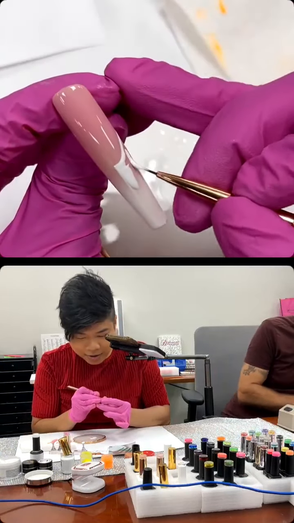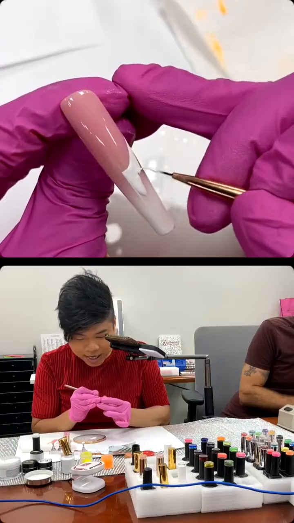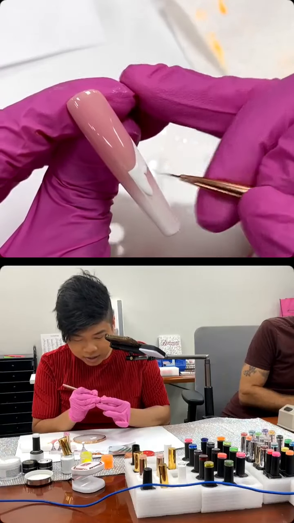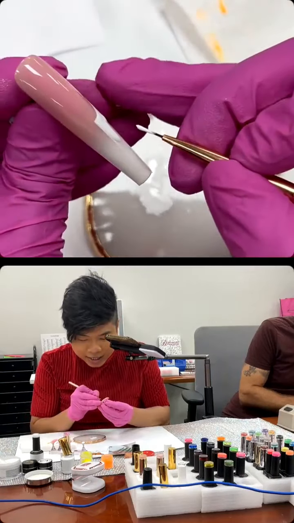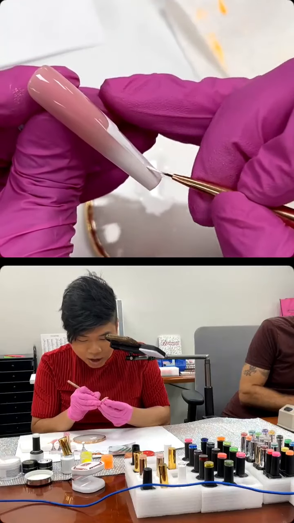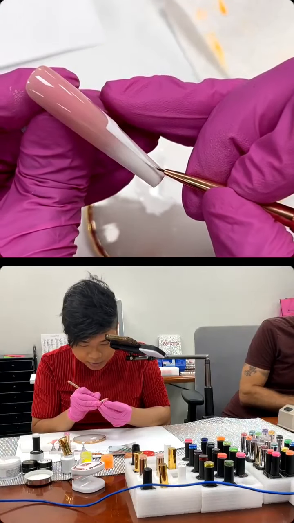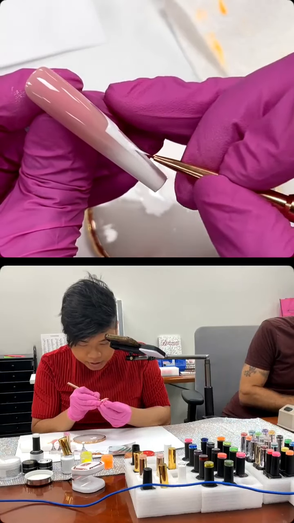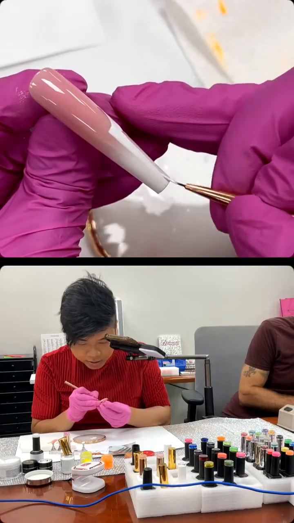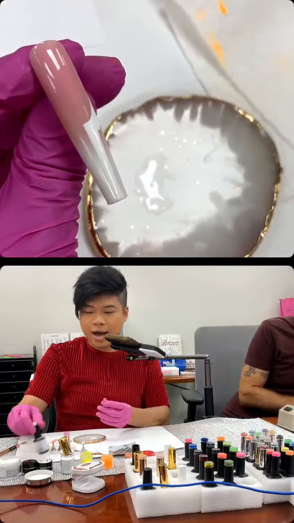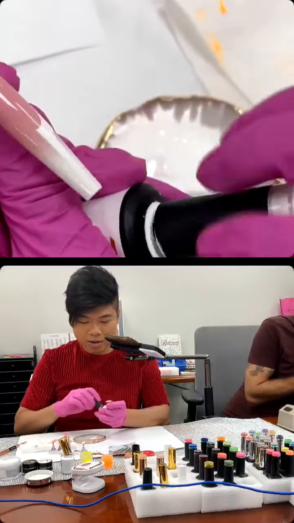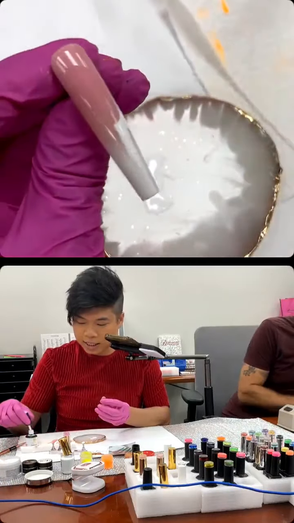Okay, now I'm going to take care of this little corner right here with the liner brush so it doesn't get into my client's sidewall, and then going down. There you go. So now I am going to take the brush from this bottle and paint it down because it's easier.